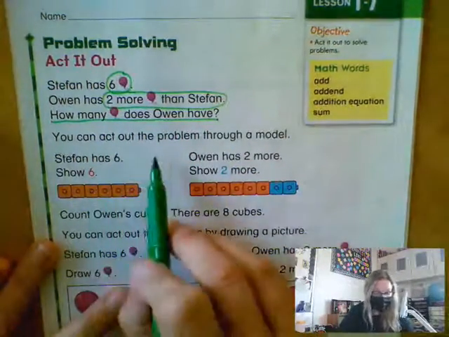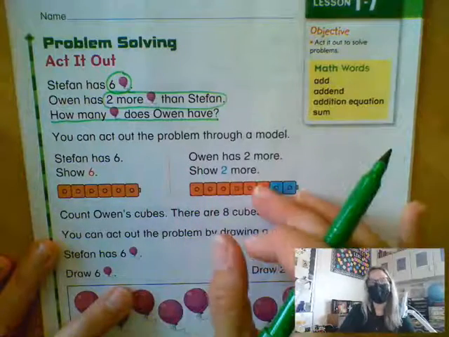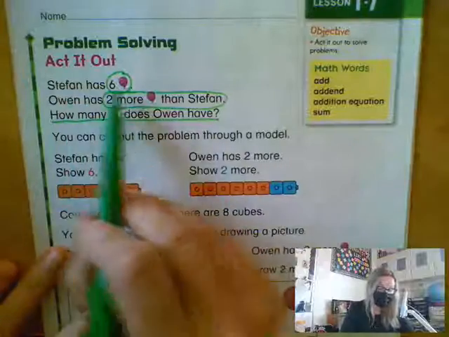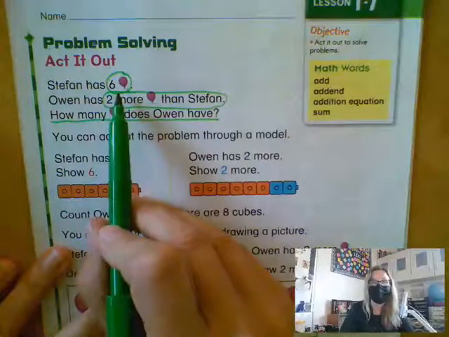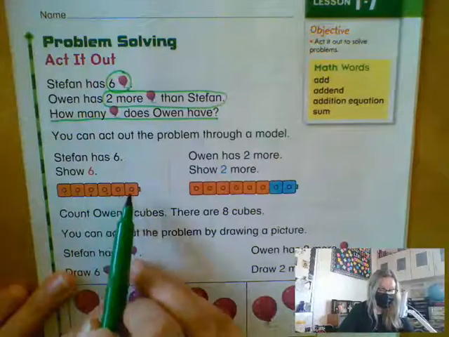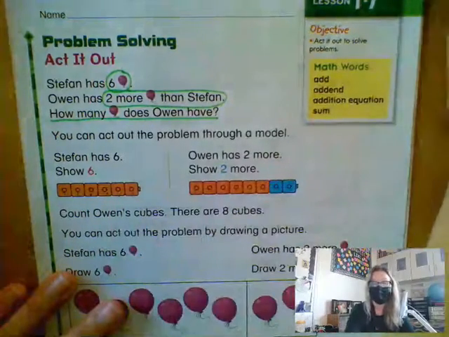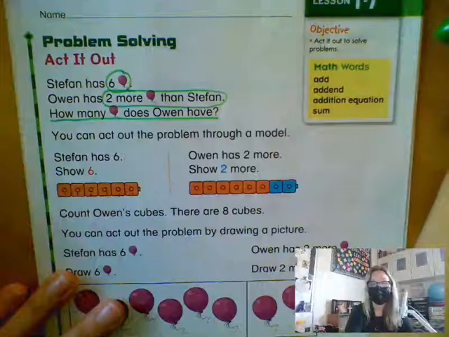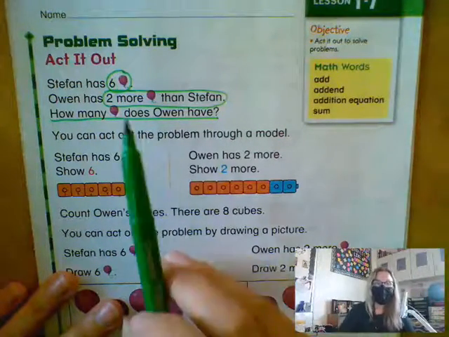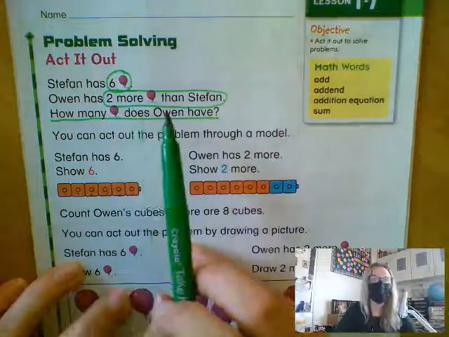So it says you can act out that problem through a model. Okay, Stefan has 6. We know that. It tells us right here. Stefan has 6. So there's 1, 2, 3, 4, 5, 6 cubes right there to represent Stefan's 6. All right. Then it says Owen has 2 more than Stefan.